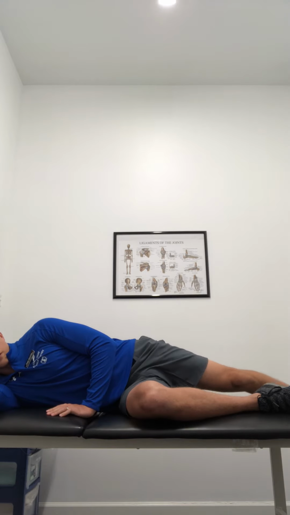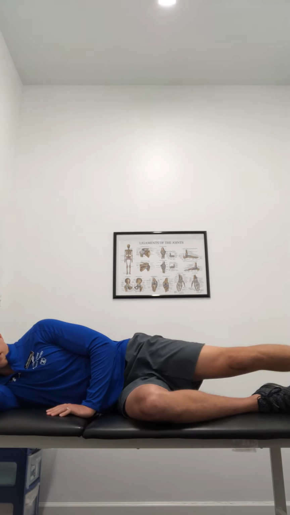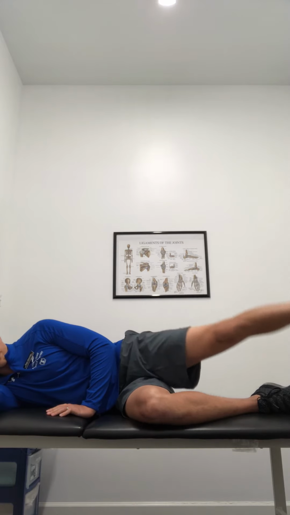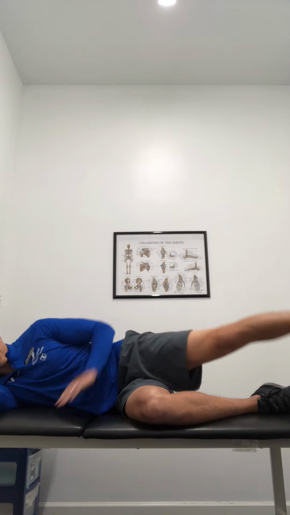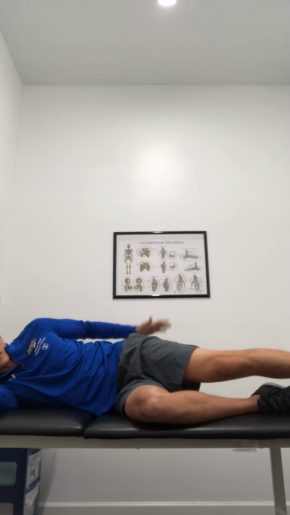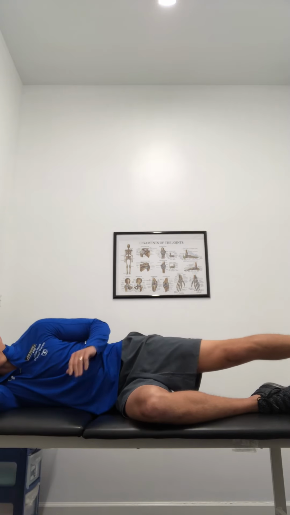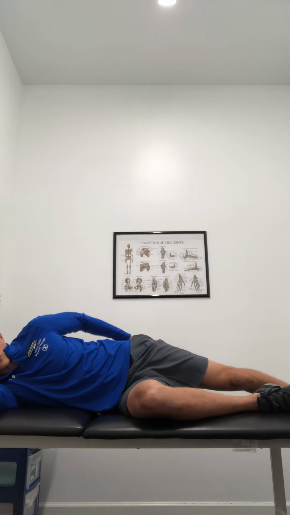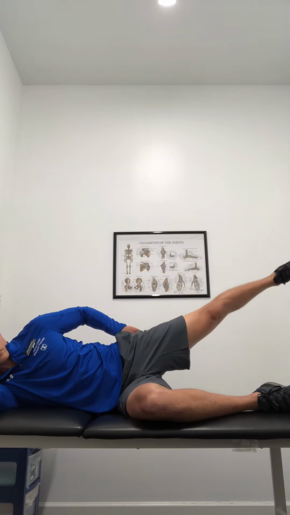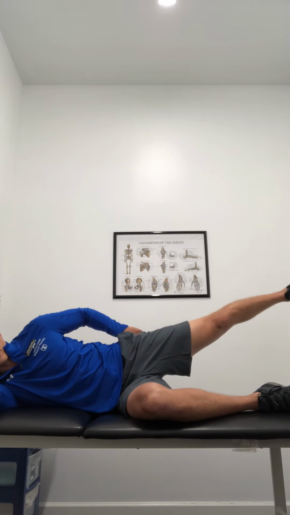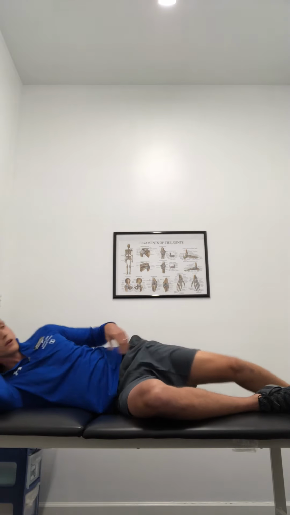Now, what a lot of people like to do is start bringing the leg forward this way, okay, and doing it. It makes it a lot easier, but the problem is you're not working that muscle that we really want to key in on for helping our knee. You want to keep that leg back so that we recruit the glute muscles. Pause for a moment or two and slowly back down. You would do a couple sets of 10 to 15 reps with that.